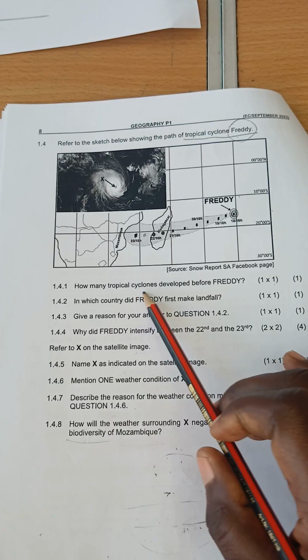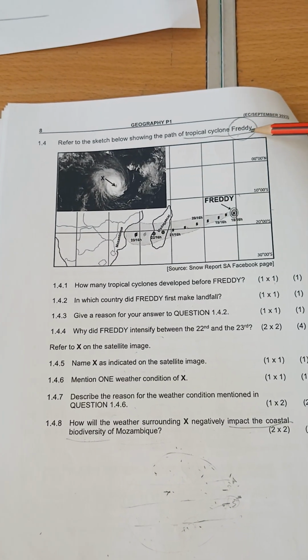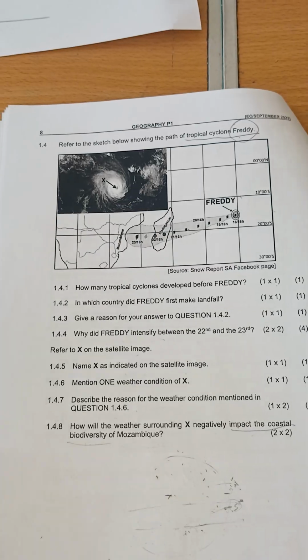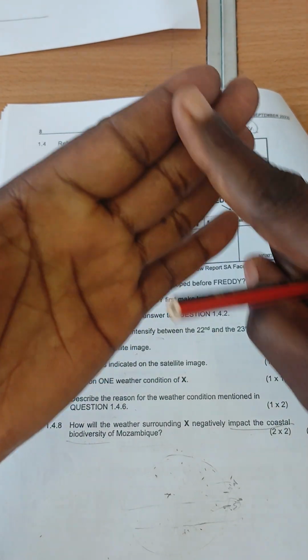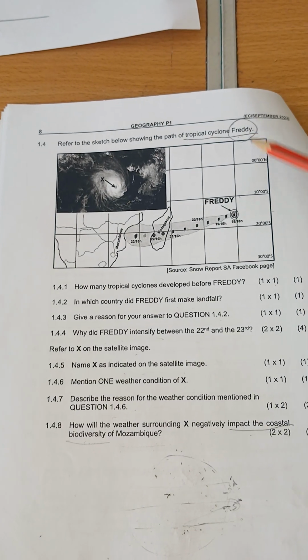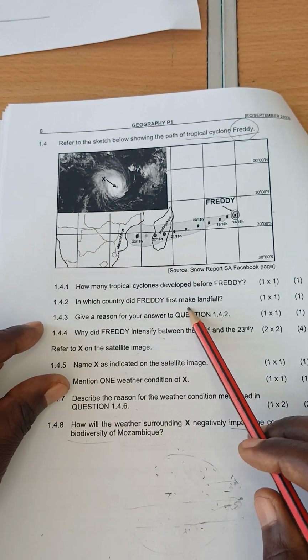Okay, how many tropical cyclones developed before Freddy? Since we have got F, before means A, B, C, D, E. So that's 5. That's 5 cyclones that have developed. You have to be attentive to detail, because some of you just write up to F, then you just write 6, but it's before, which means you are not including Freddy. That makes it 5. Then in which country did Freddy first make landfall?